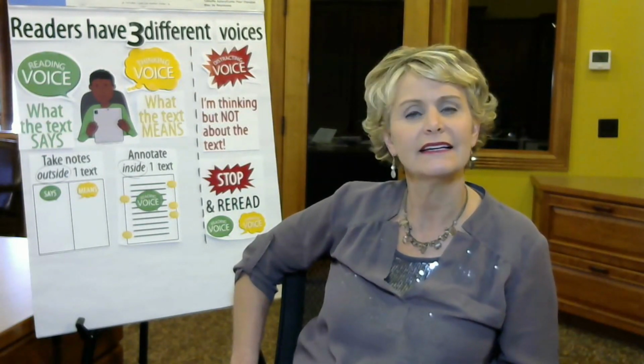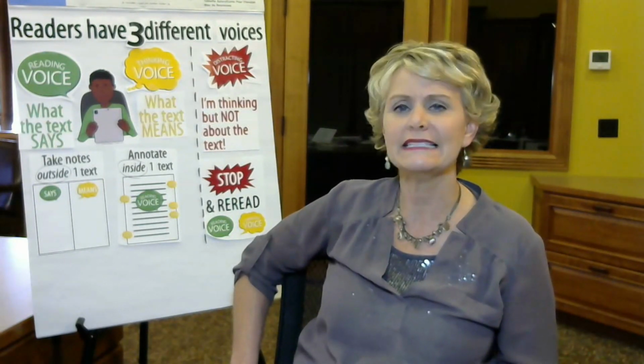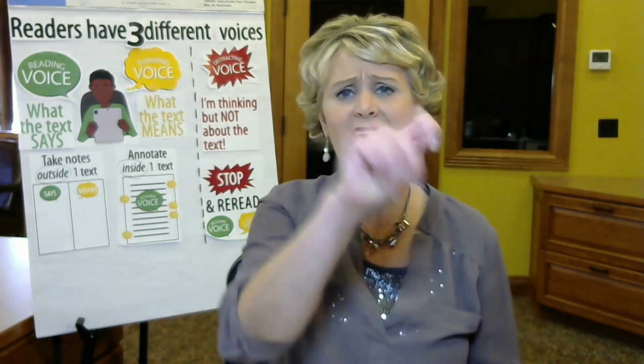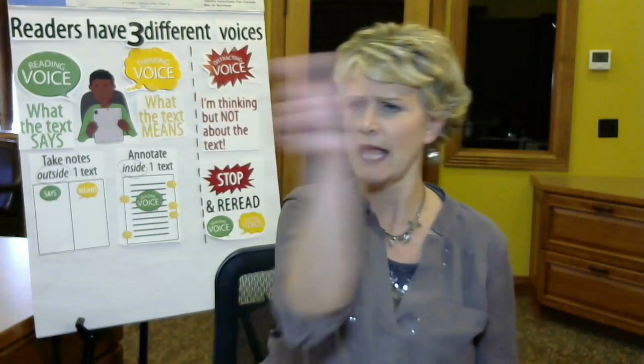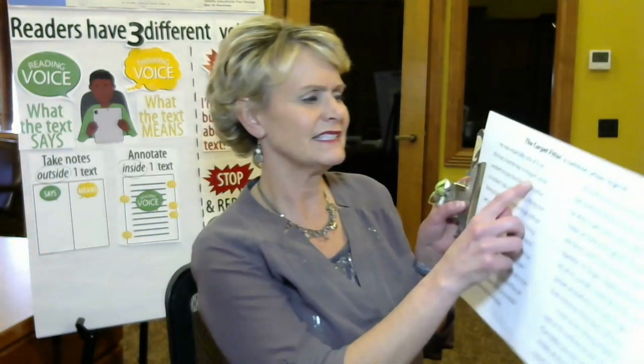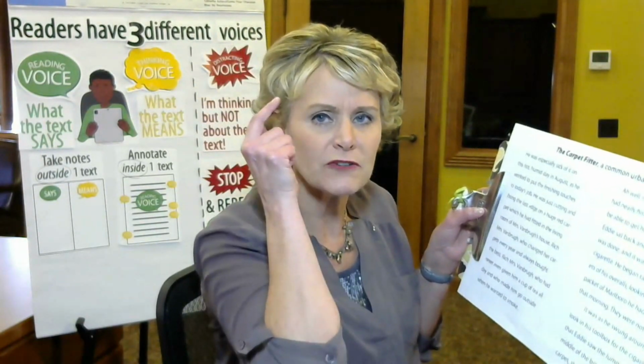You guys, when you annotate, it does not mean paint the text. It doesn't mean just highlight, because it's all important. Come on. No, it's not so much what the word said, it's what you're thinking.